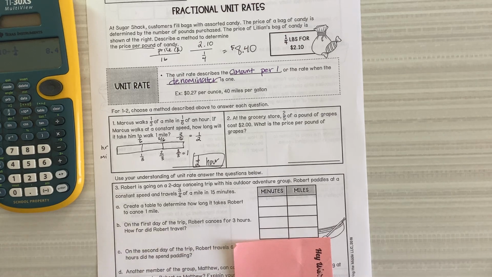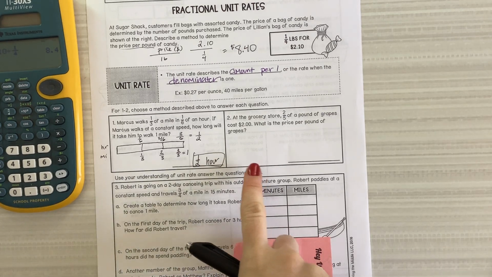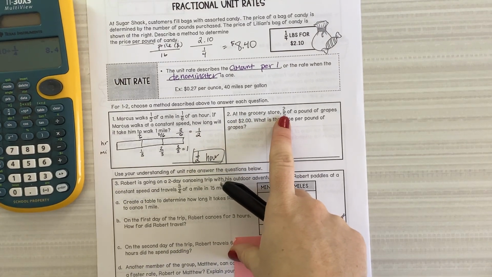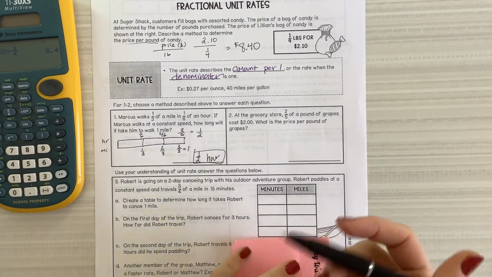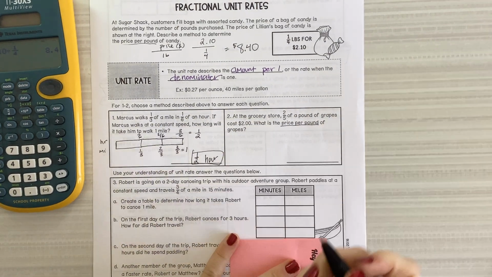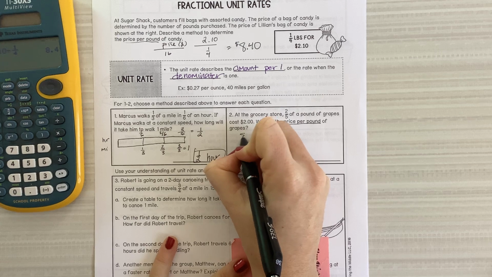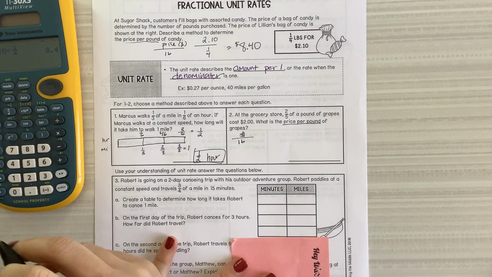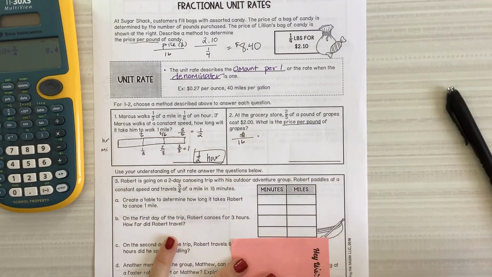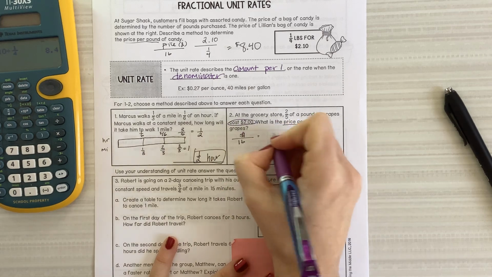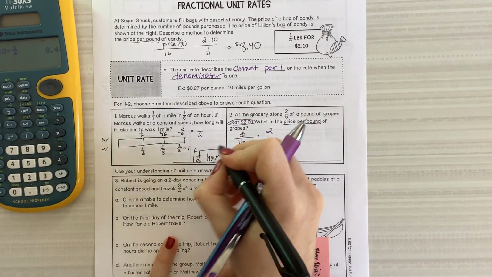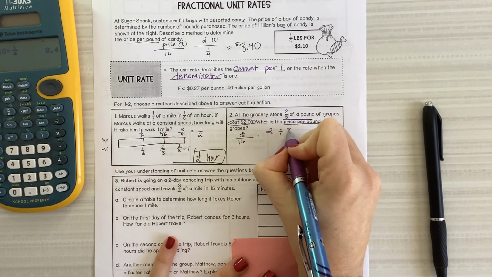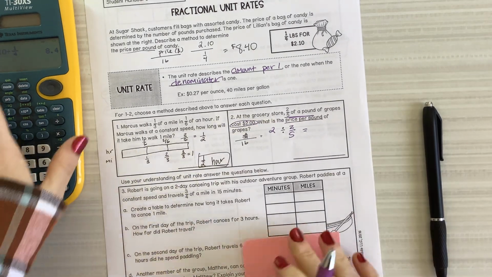Okay. So we're going to show you the division way again. I think this is the easiest. At the grocery store, 2/5 of a pound of grapes cost $2. What is the price per pound? So price per pound means I'm going to take the price, so the cost, divided by the number of pounds. So the cost is $2 divided by the number of pounds, 2/5. And I'm going to use my calculator for that.